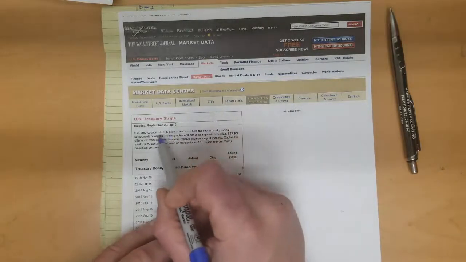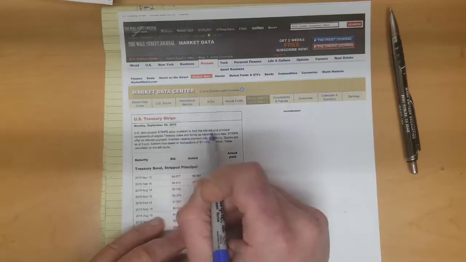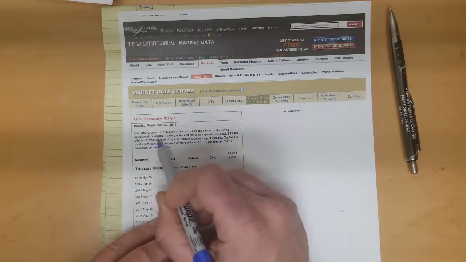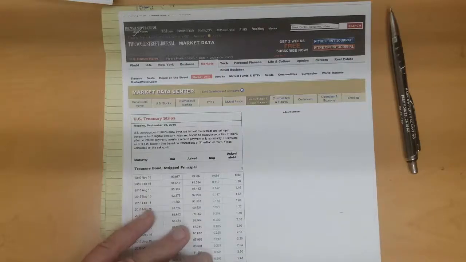And it says the U.S. Treasury or U.S. zero coupon strips allow investors to hold the interest and principal components, okay? Strips offer no interest, okay? The interest is implicit, all right, because they're zero coupon bonds. So they make up for it by having such a discounted price.